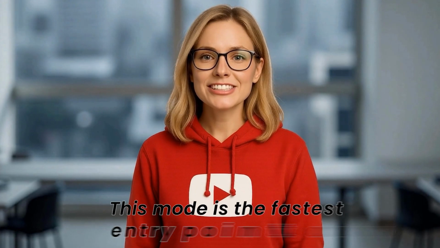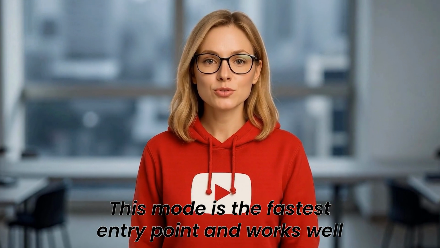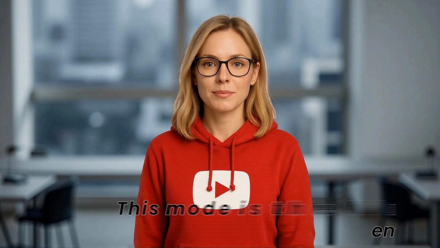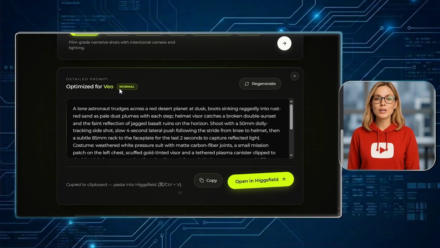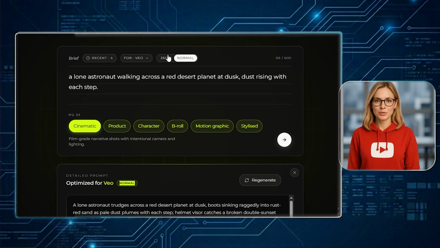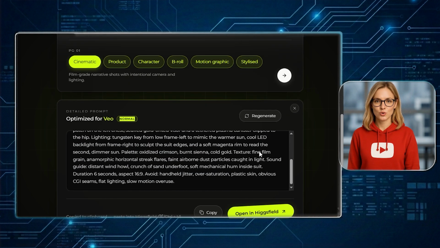This mode is the fastest entry point and works well for straightforward shots where you have a clear visual in mind and just need the technical language filled in around it. Now here's where it gets more interesting, because the JSON format is where most people stop reading and walk away, and it's actually the most useful part of this whole tool.